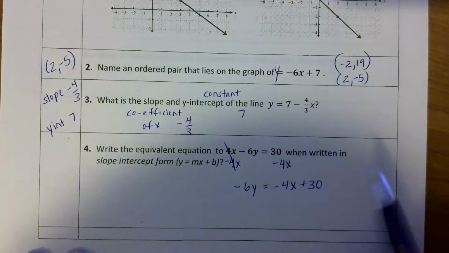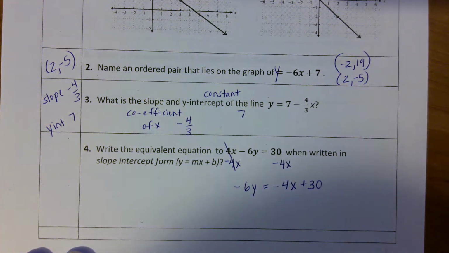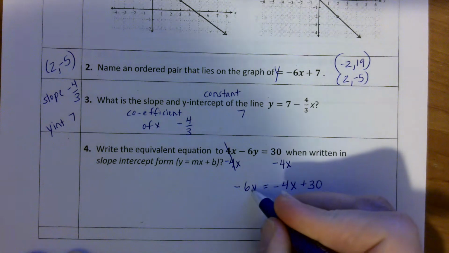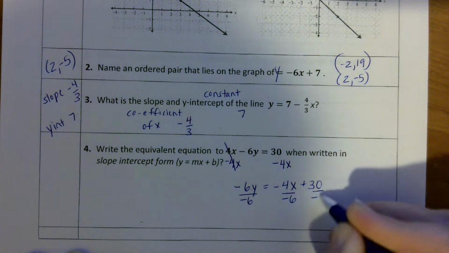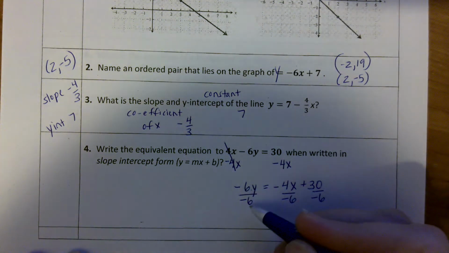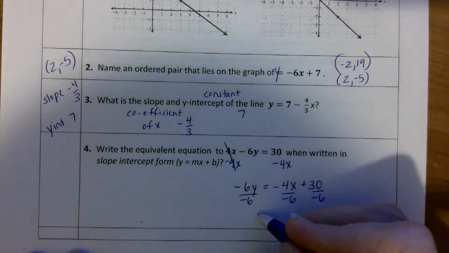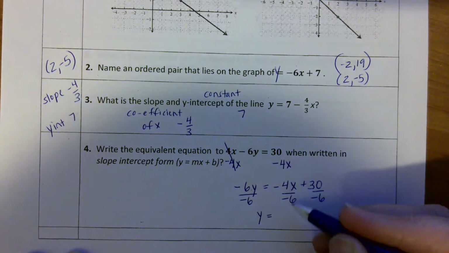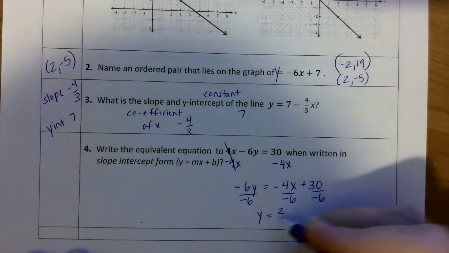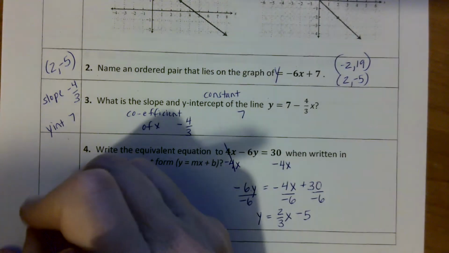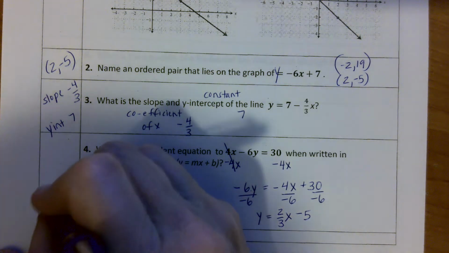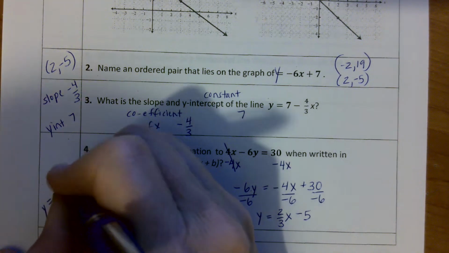These are not like terms, so I cannot put them together. And then instead of multiplying by -6, I'm going to divide by -6. -6 divided by -6 is 1, so 1y. -4 divided by -6 reduced is 2/3, so 2/3 x minus 5. And that is my equation in slope-intercept form.